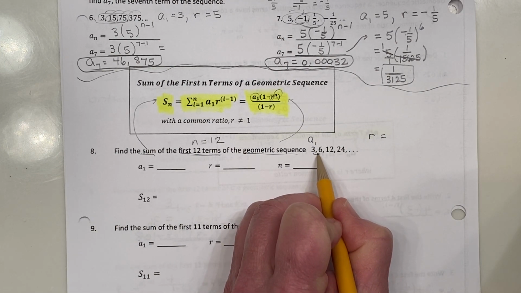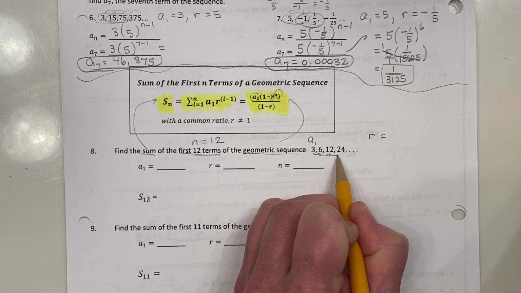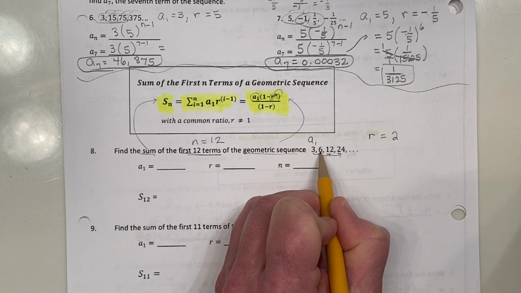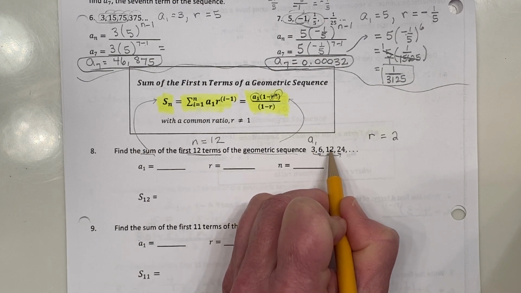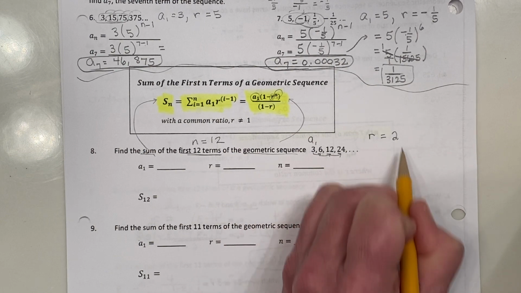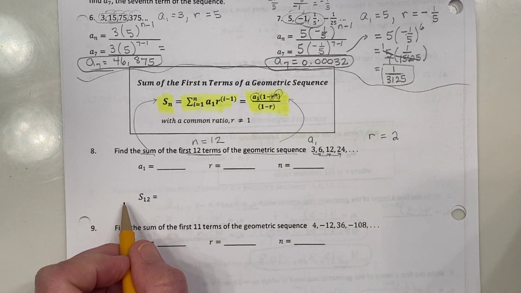So what's the number you're always multiplying by to generate the next term? Looks like it's 2. You could check real quick. 6 divided by 3 is 2. 12 divided by 6 is 2. 24 divided by 12 is 2. So yes, the common ratio is 2.